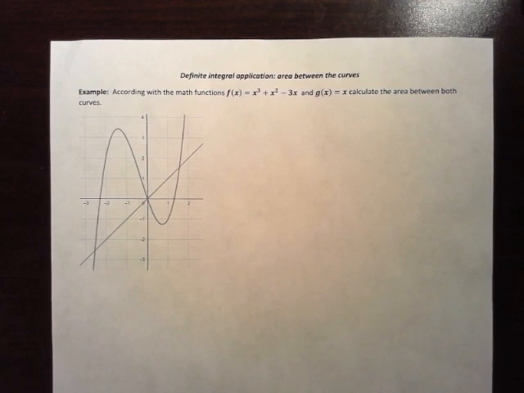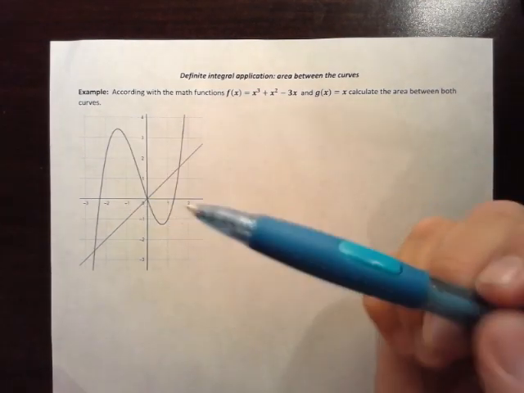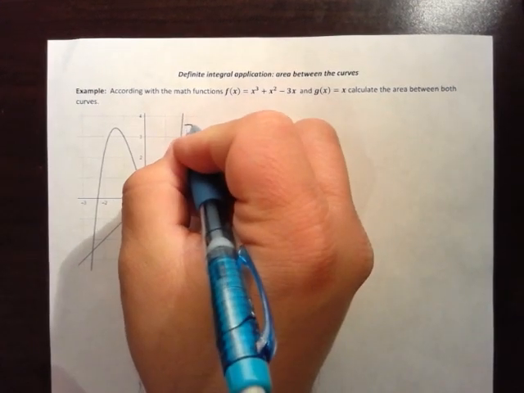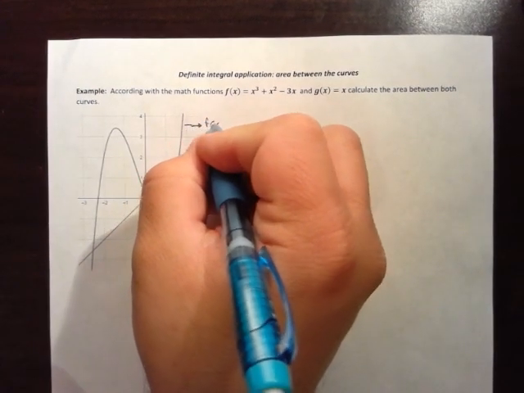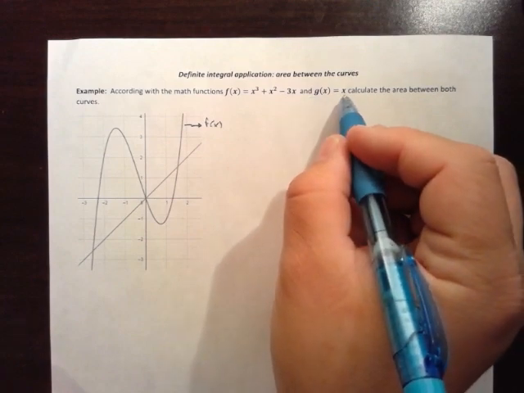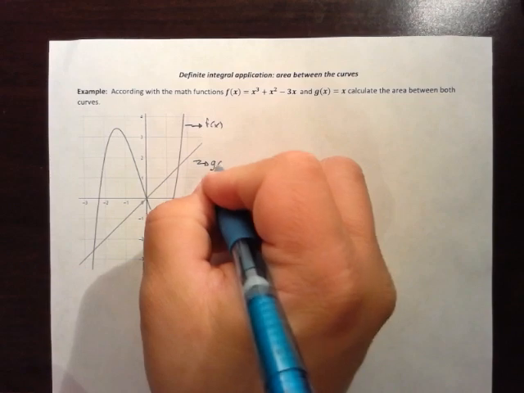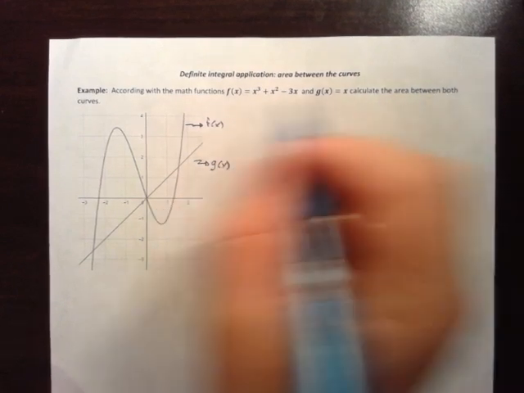The example says, according to the math function f of x equal to x cubed plus x squared minus 3x, that is very important that you need to identify, that is this one. I'm going to write over here f of x and g of x equal to x, that is this straight line. Calculate the area between both curves.